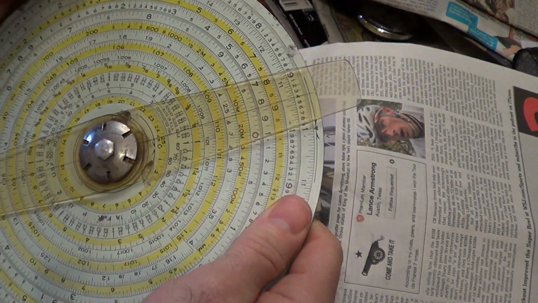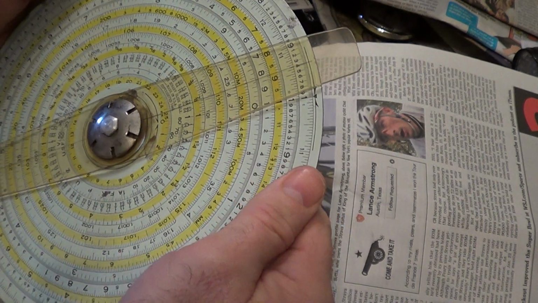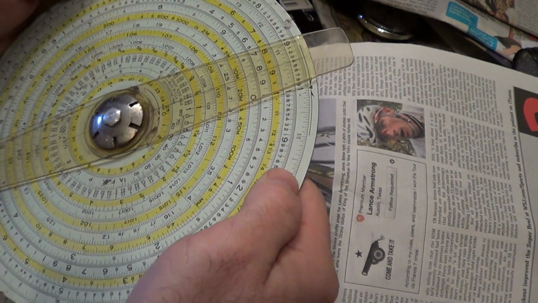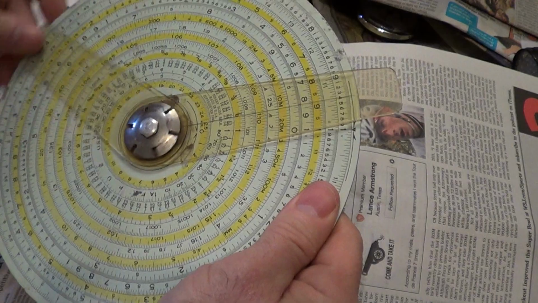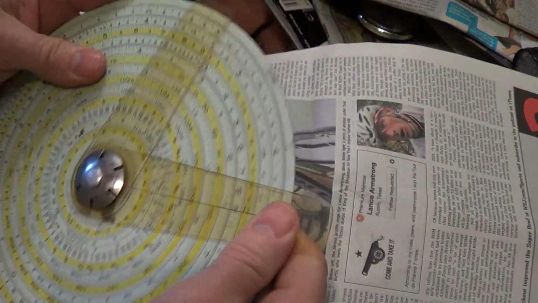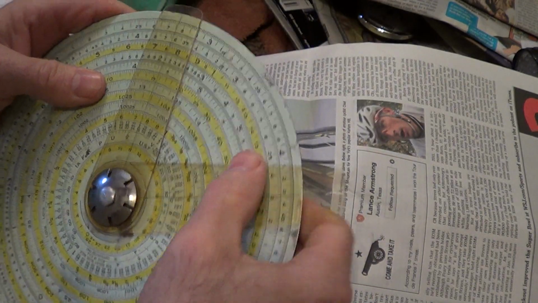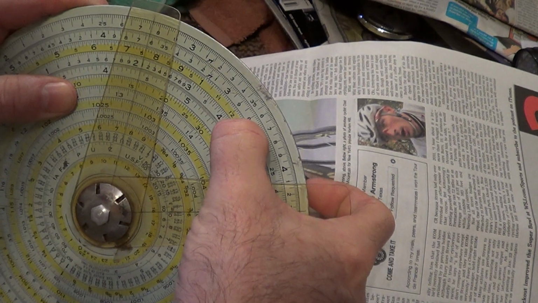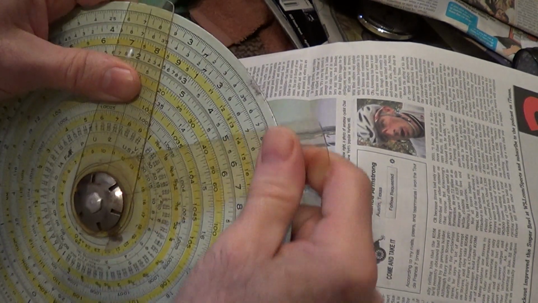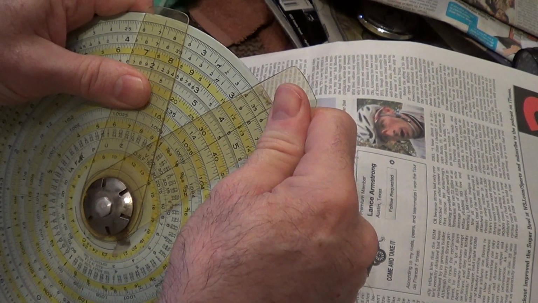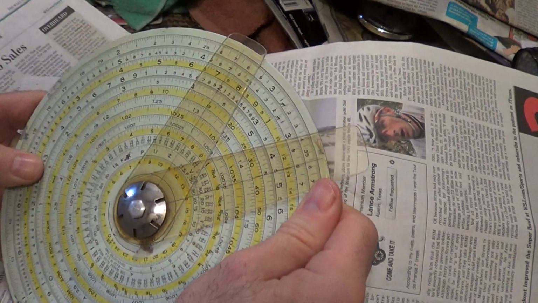Now some of these have actually some other symbols on there which are kind of cryptic. This one seems not to have too much on it, but the pi/4, a lot of times you use for calculations for diameters and things, for area.